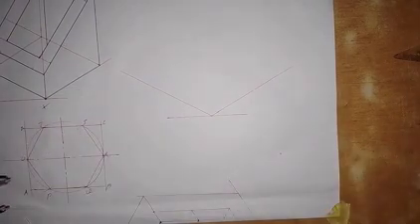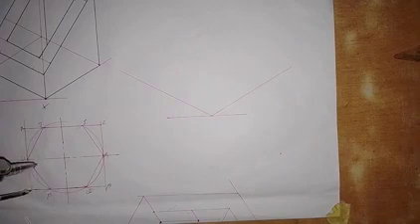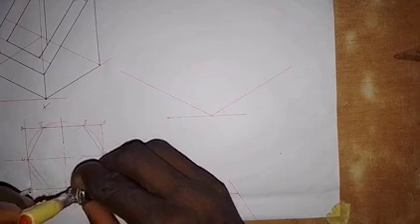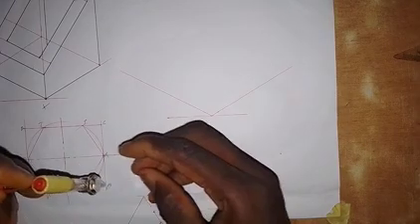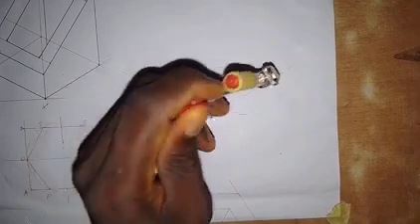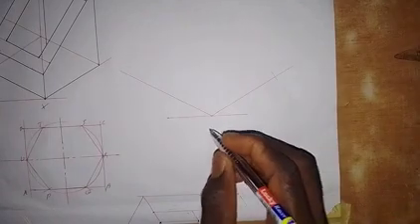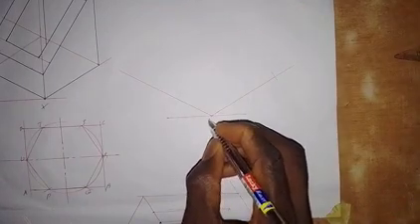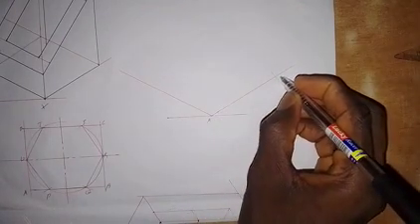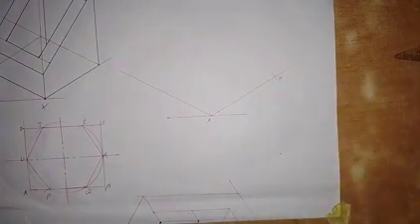Okay, so we take this distance AB, we take it like this, from here to here, and we put it at this point, so we make an arc here. So if you look at what we have here, this is point A and this is point B. Okay, then I will take distance AD.